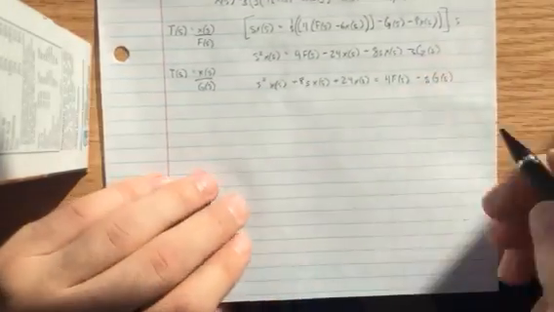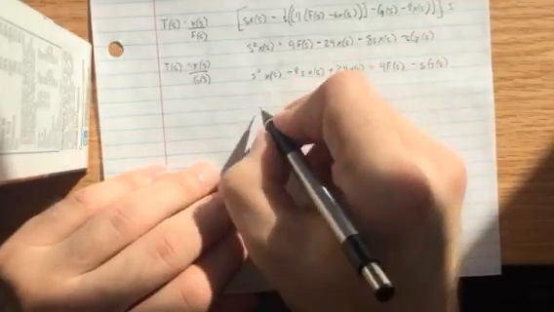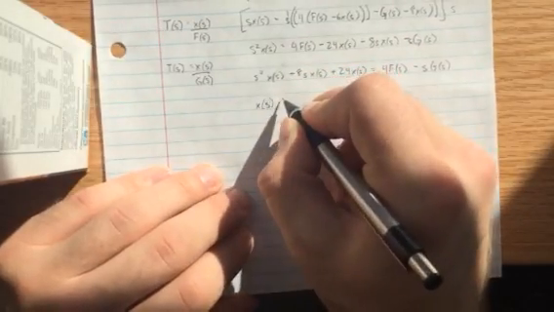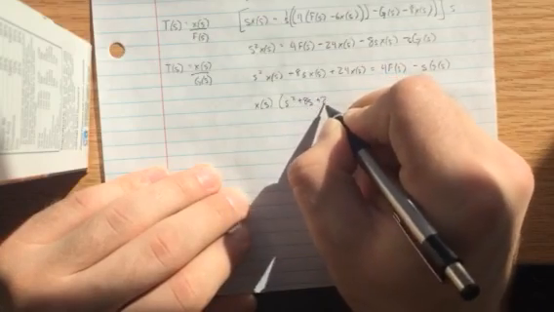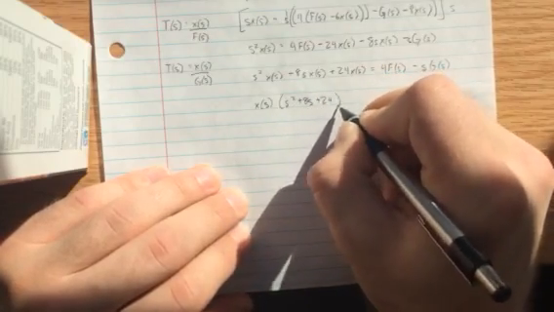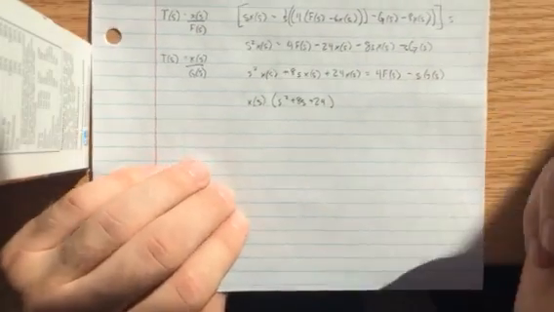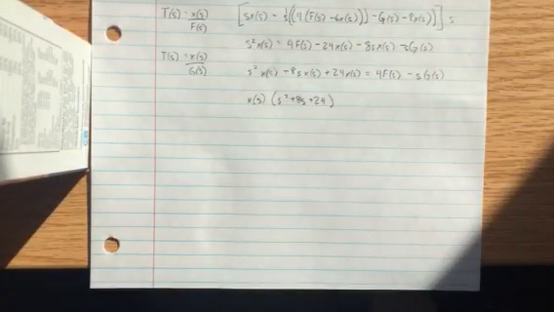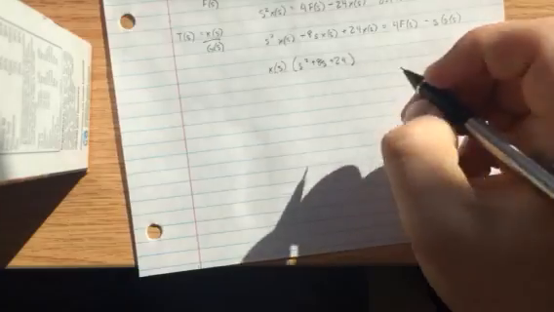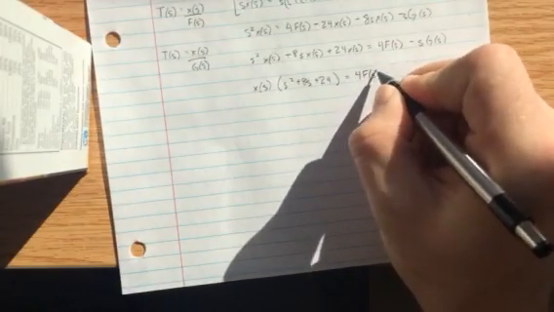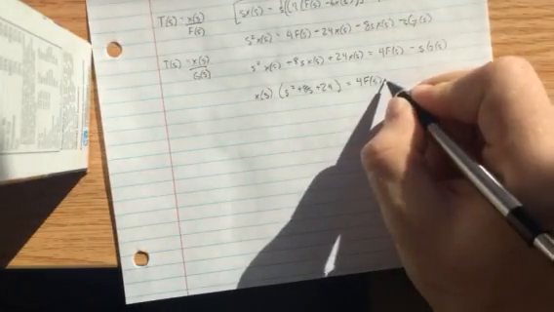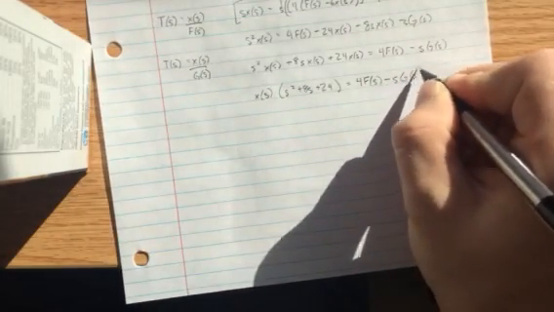Like that. And finally we'll go ahead and pull out this X(s) real quick. (s squared plus 8s plus 24) X(s) equals 4F(s) minus sG(s). Like that.